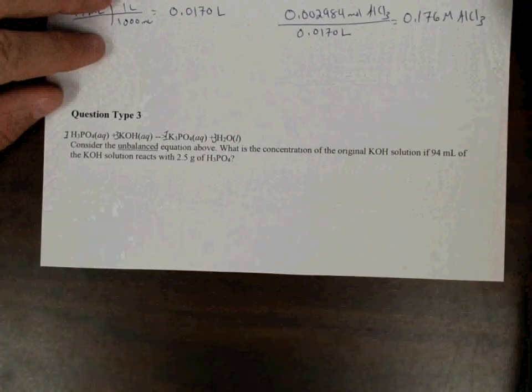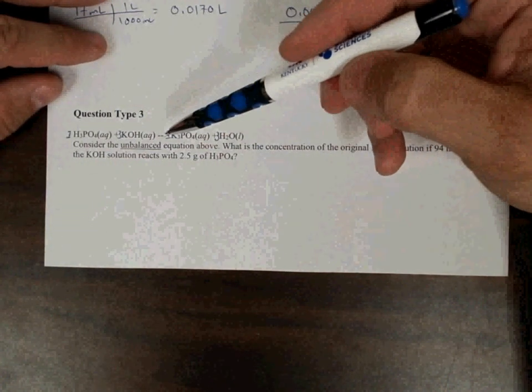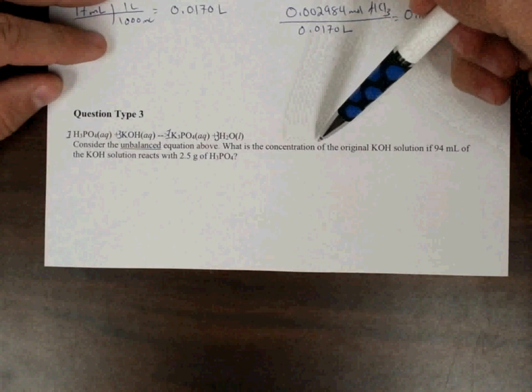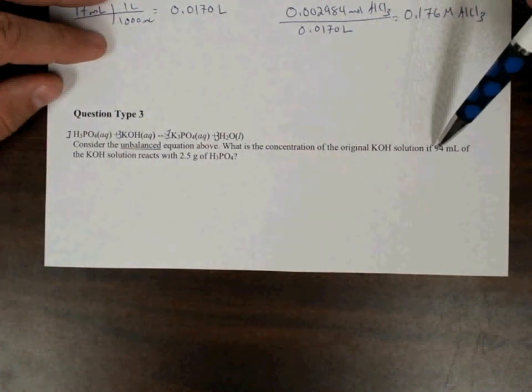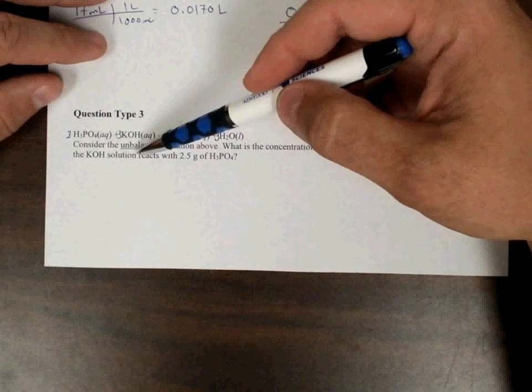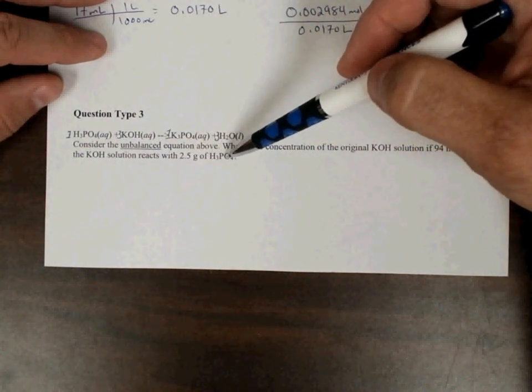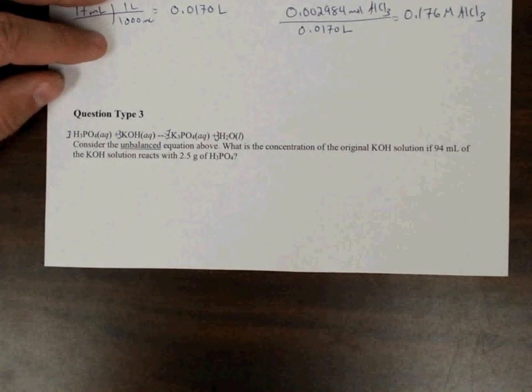Now, for question type 3, we're asked to solve things a little bit differently. Consider the unbalanced equation above. What is the concentration of the original KOH solution if 94 milliliters of the KOH solution reacts with 2.5 grams of phosphoric acid?